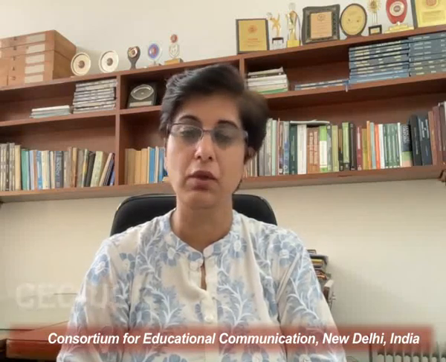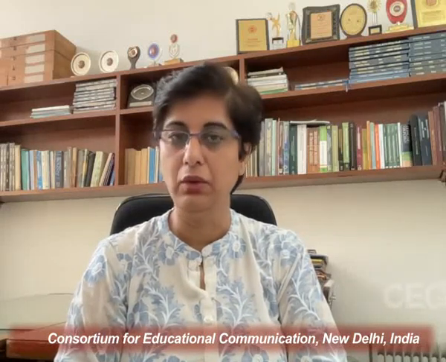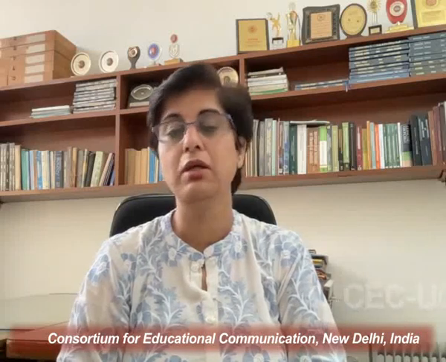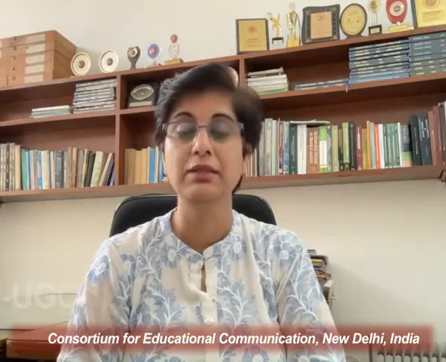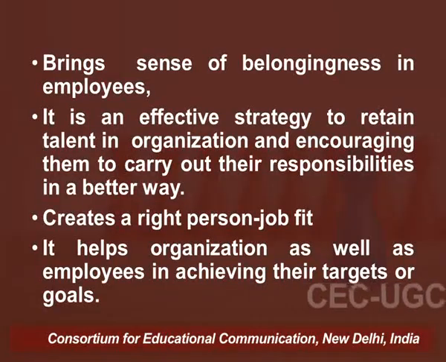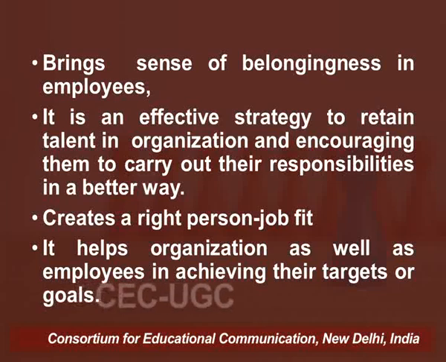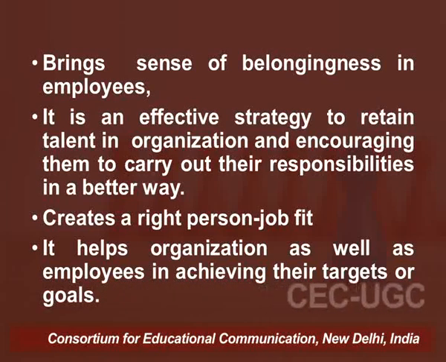So now when an organization gives clear job responsibilities and communicates these job responsibilities to their employees, this will have a motivating impact on the employees, and so they will work harder, and they will perform to the best of their abilities. They will be more engaged, their morale will be improved, and there will be lesser absenteeism. Now good job redesigning also brings a sense of belongingness in employees, and it is an effective strategy to retain talent in the organization by encouraging them to carry out their responsibilities in a better way.